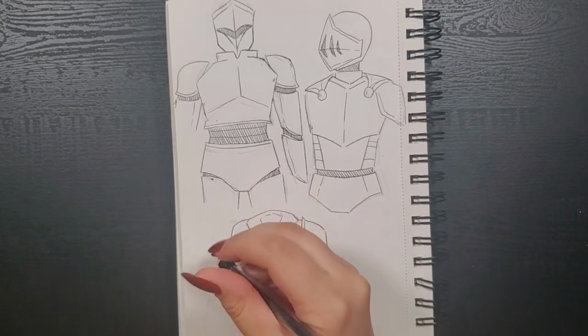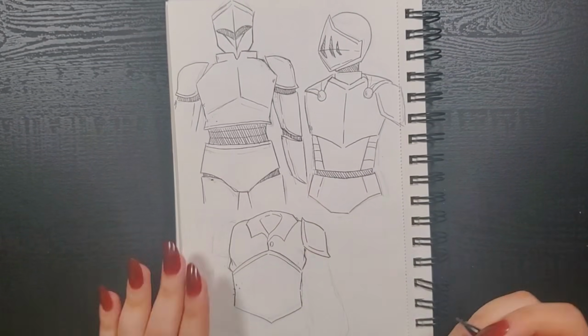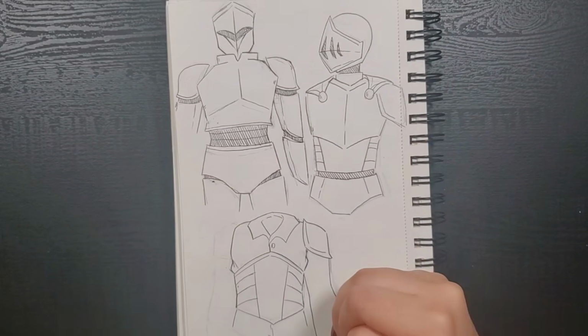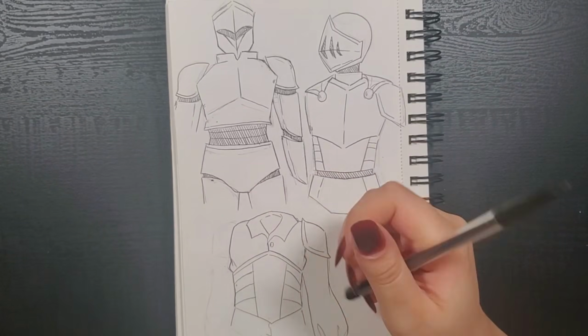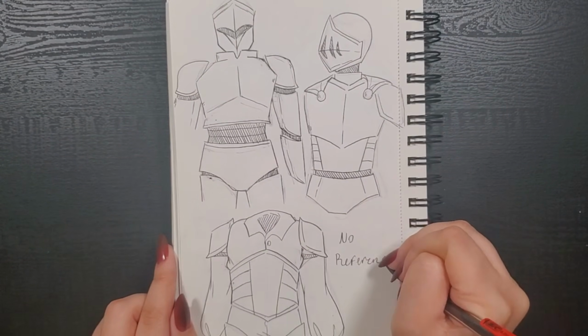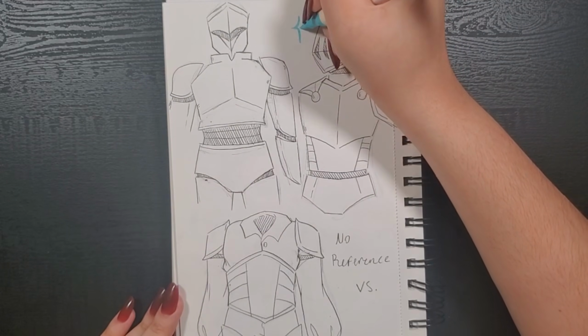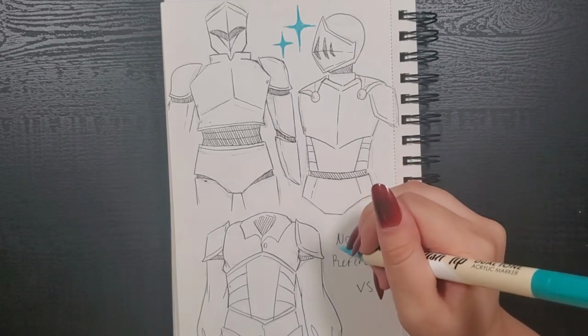The only unfortunate thing about this part is that I couldn't find a reference for the life of me, or maybe I just didn't try hard enough to look, of armor on outer clothing in this type of style. I'm sure that if I looked better, I could have found it, but I was just struggling and I didn't really put in that effort. So I will be drawing something else rather than this on the second page. And with that, we've finished this non-reference area.